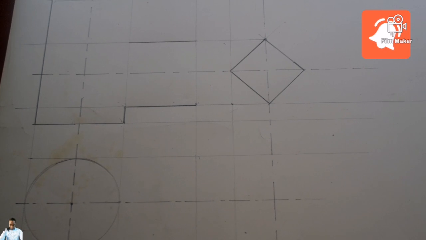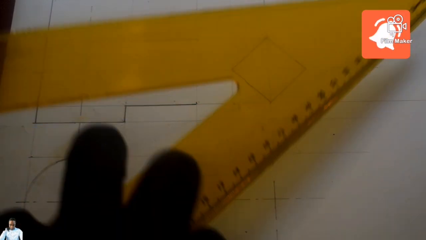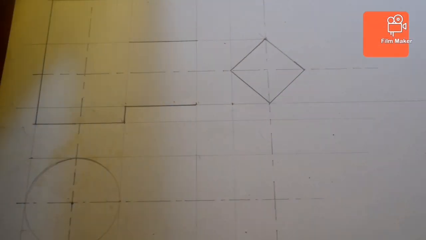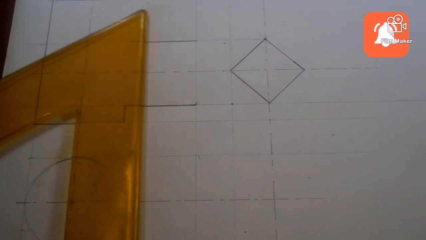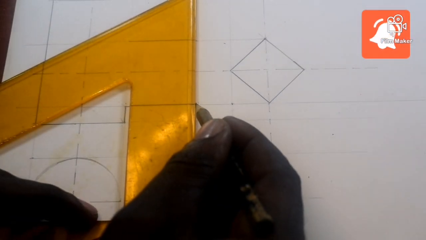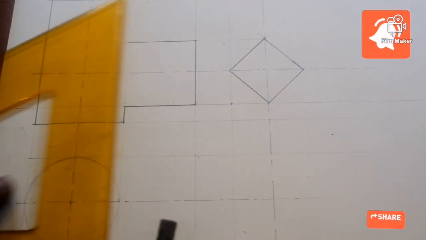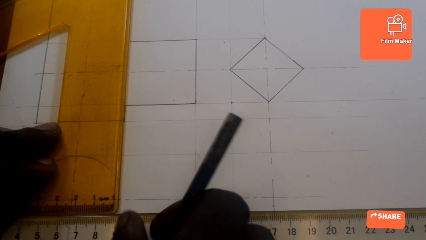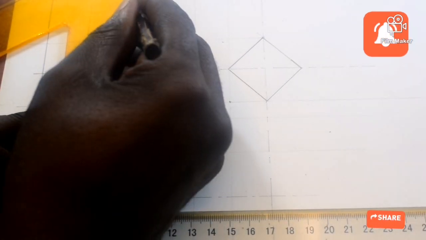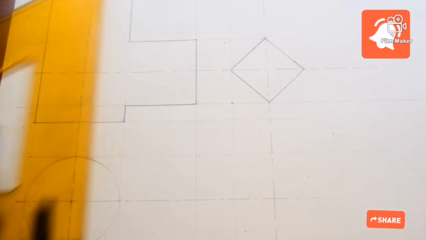There you go. And then I can come back to have this one dark from here till up there to complete your front view. Even this one, there you go. Understand?